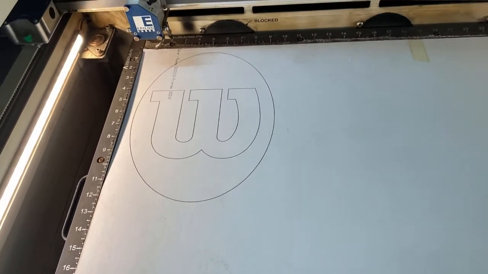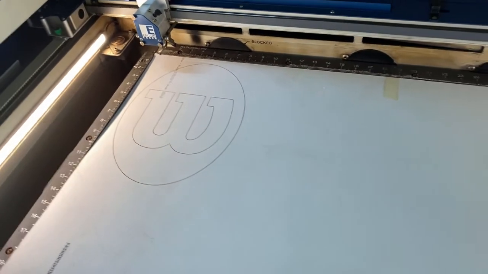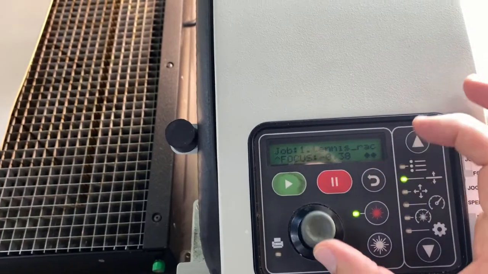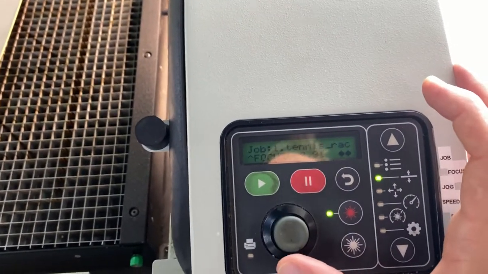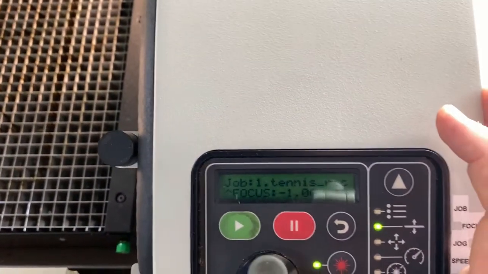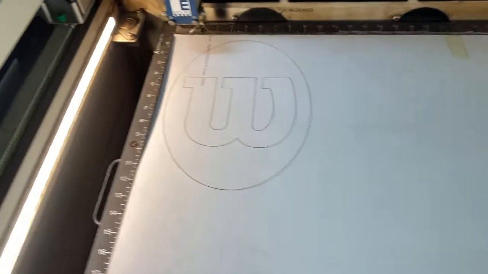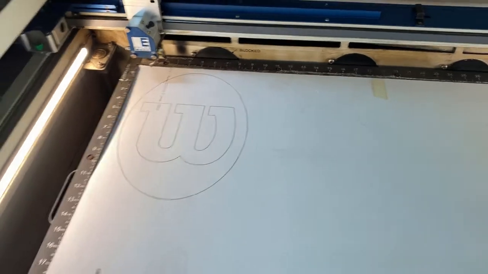One thing I've learned about this particular material that can be helpful in cutting it out is I'm now going to move the bed up just a little bit. And what that's going to do is it's going to focus the laser toward the bottom of the surface. And so that's going to help with the final cutout. So let's run that.